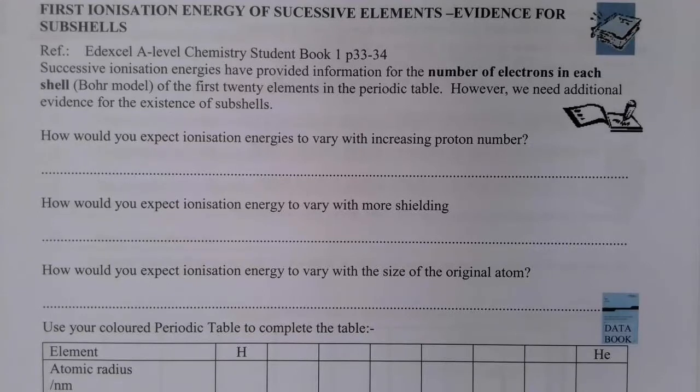So now we're going to move on and look at the first ionisation energy for successive elements. And this is giving us evidence for these subshells. So again, we have these 3 things which impact on our ionisation energies: proton number, shielding, and the size of the original atom, so the atomic radii.